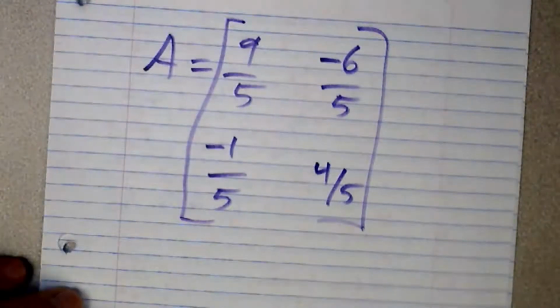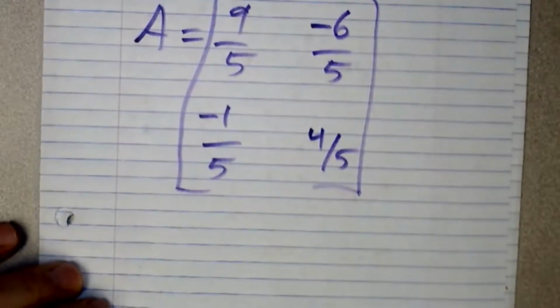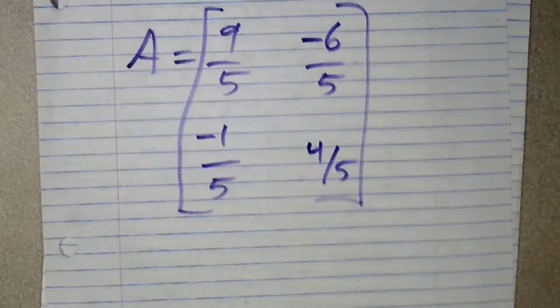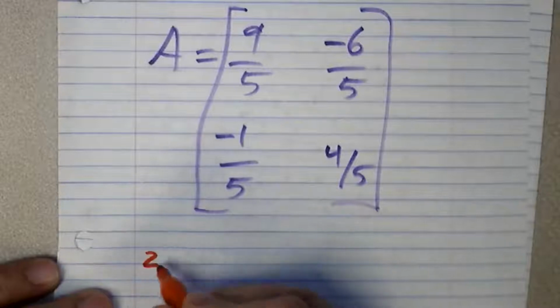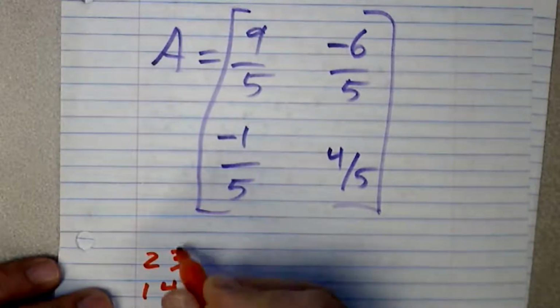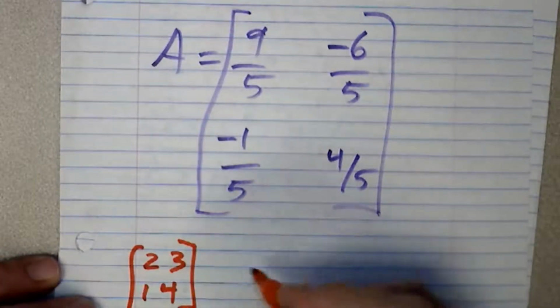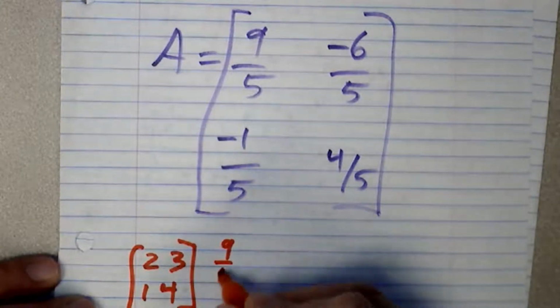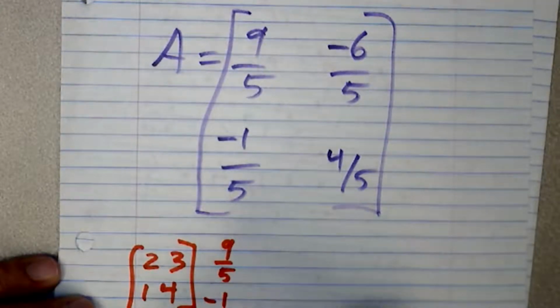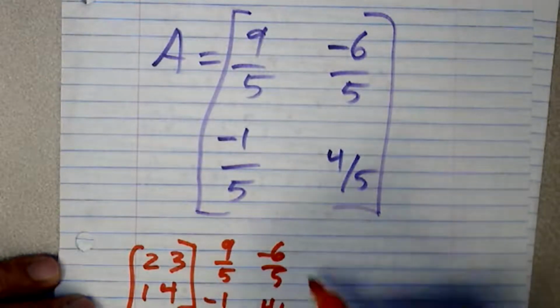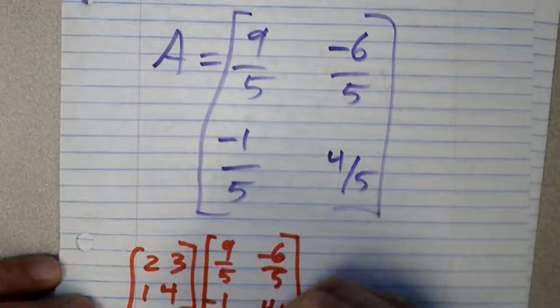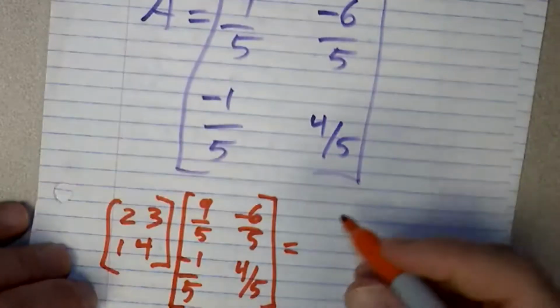So if that really is A, then to verify this, you should take 2, 3, 1, 4 and multiply it by 9/5, negative 1/5, negative 6/5, 4/5, and let's see what we get.